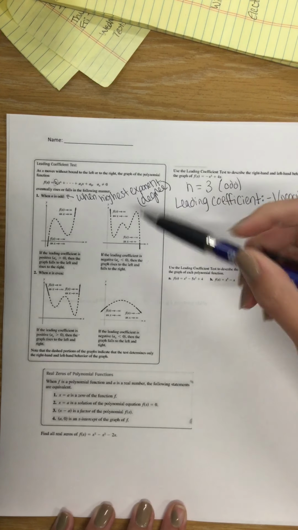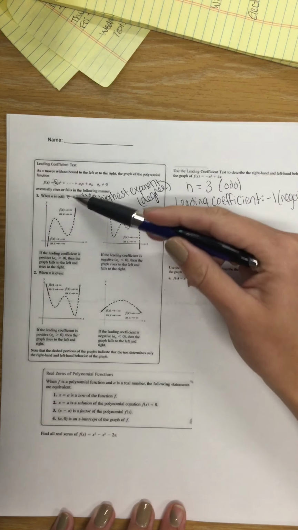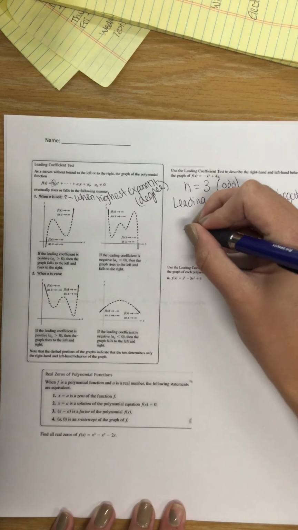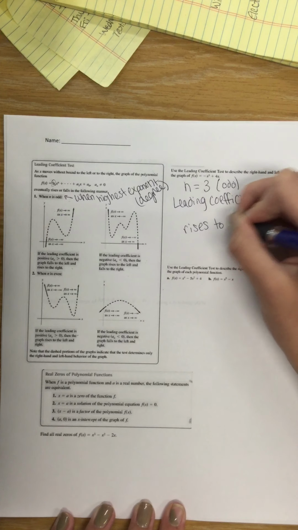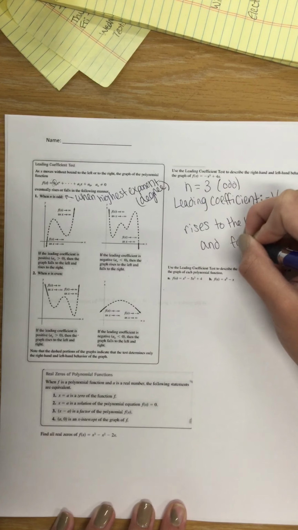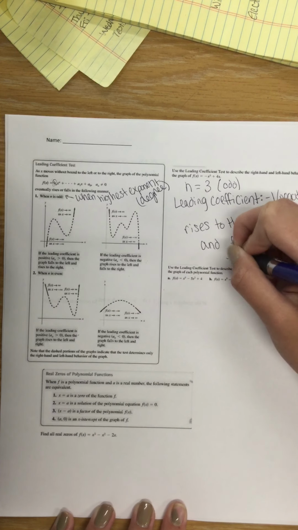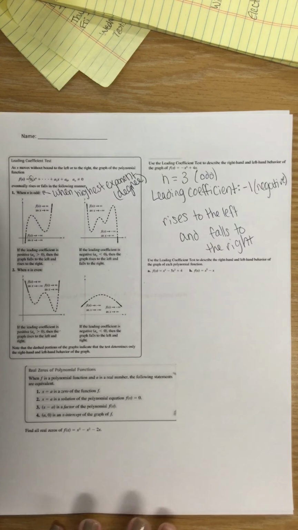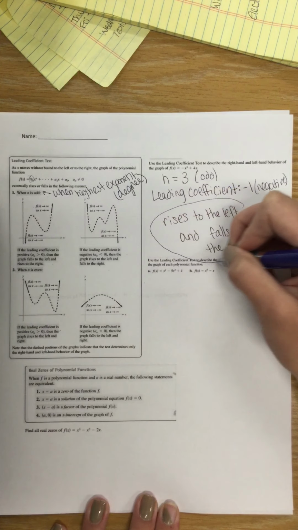So then we go to our chart and we look at it. Okay, we go to odd and then negative. We know that it rises to the left and falls to the right. And that's all we have to put for this question. That's our answer.